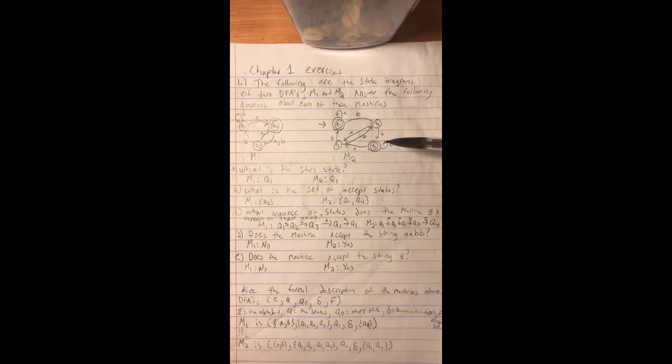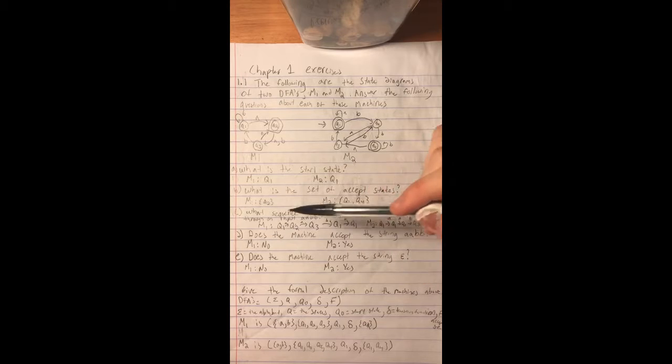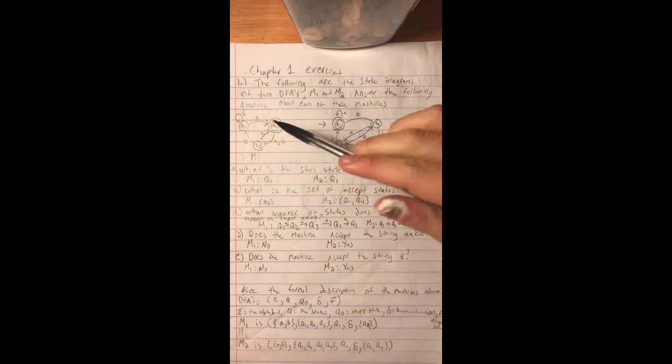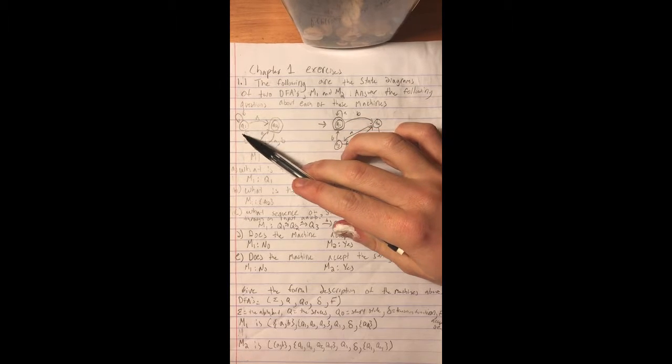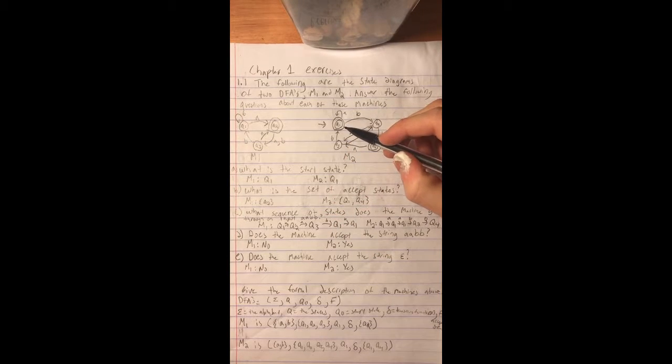Does the machine accept this string? We saw this one just ended at Q4, so yes. This one ends at Q1, so it does not. Does the machine accept the empty string? No, because with the empty string you just stay at Q1 in this one. Here, yes, because you start there and you end there.